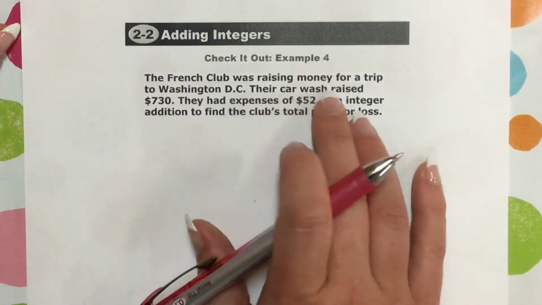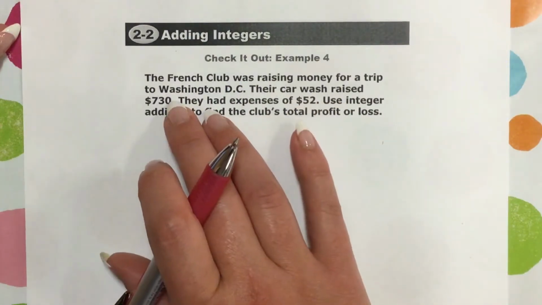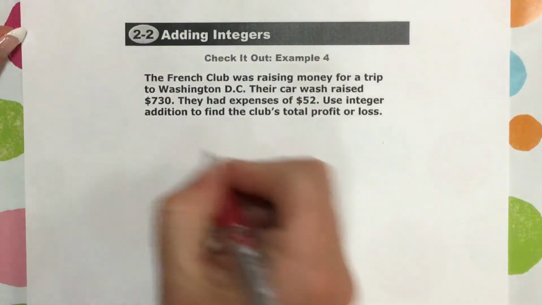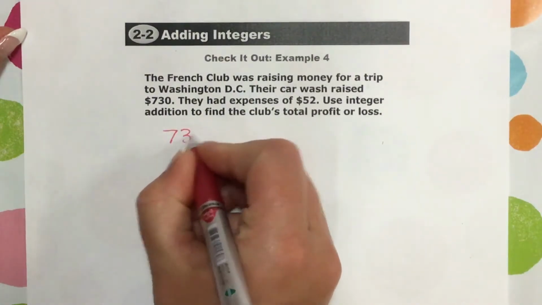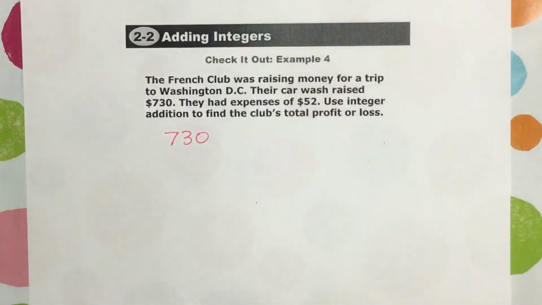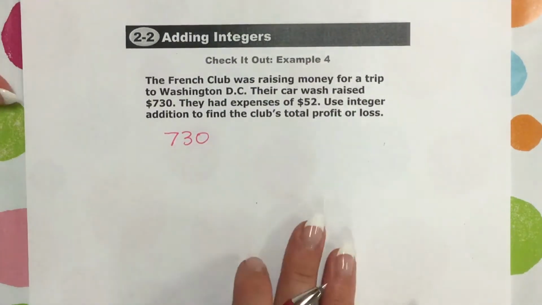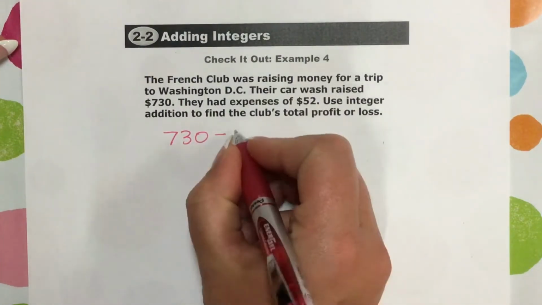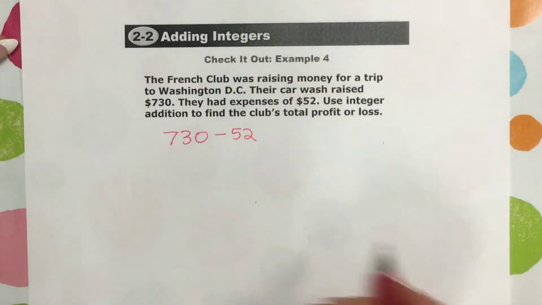So their car wash raised $730. That's the amount of money that they brought in, so that would be a positive number. So we have 730, and then they had expenses of 52. Expenses are money that they had to pay out of pocket. If they did a car wash, they probably had to buy soap, maybe they had to pay for water, maybe towels. I don't know, but they spent $52. So that takes away from this, so 52 would be a negative number.